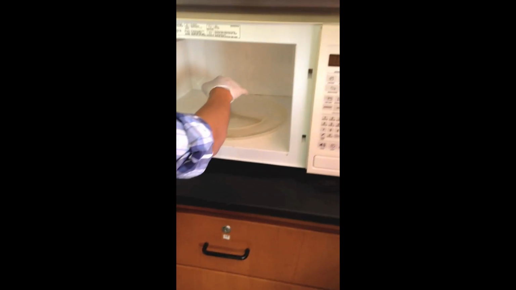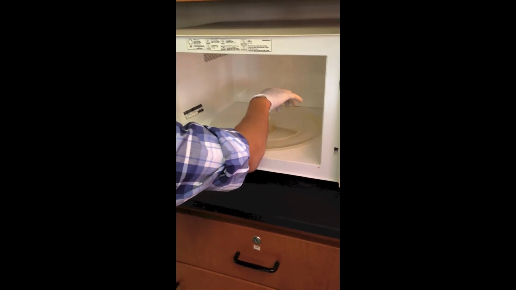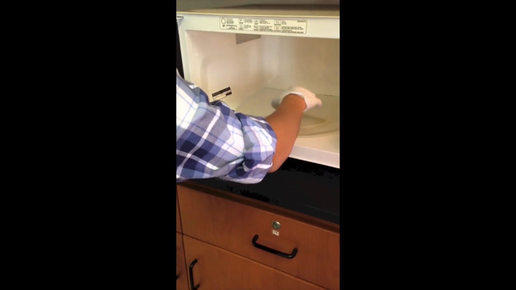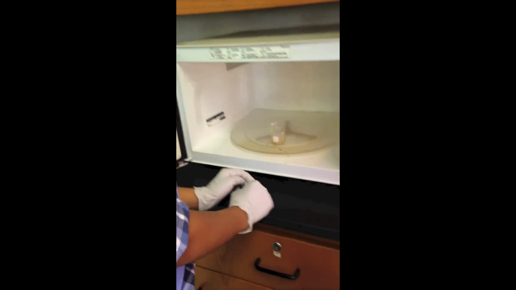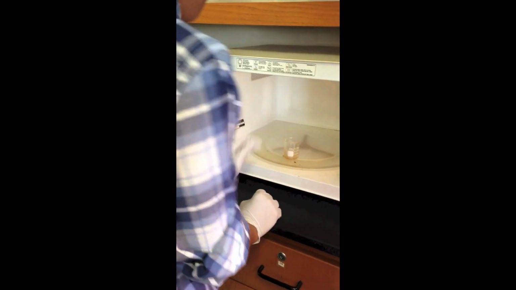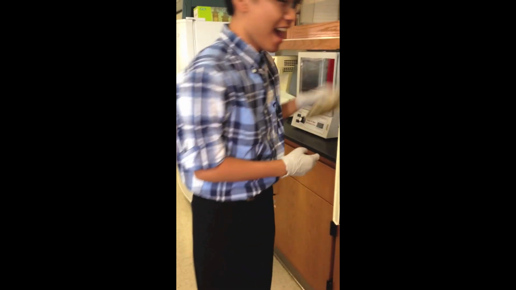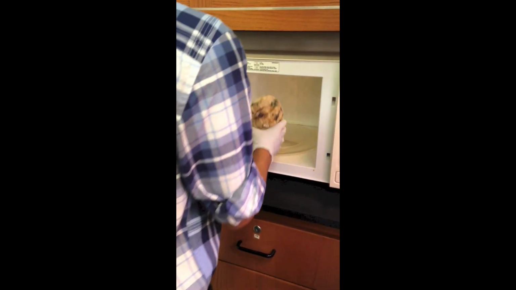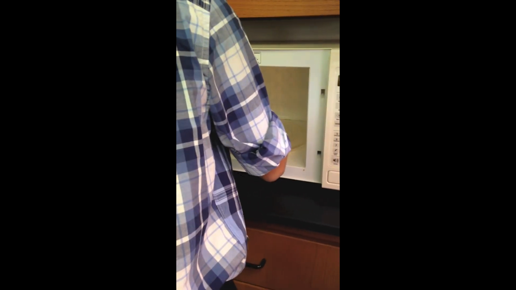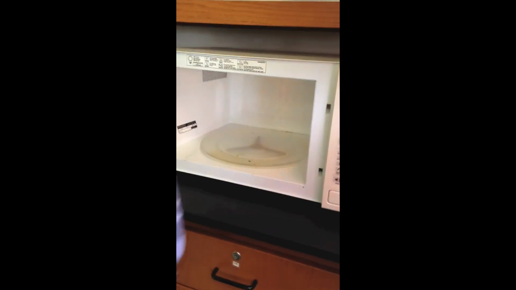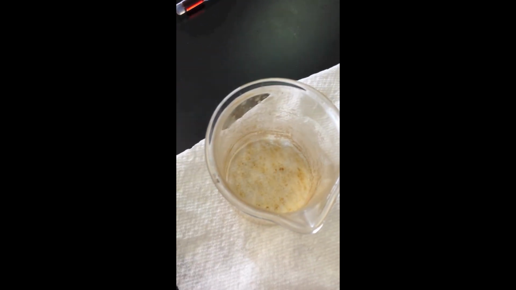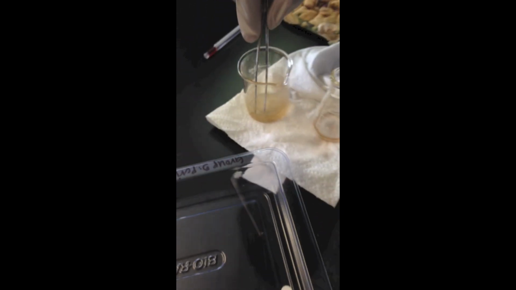Did it evaporate? Evaporate. No way. Are we supposed to put it in there? She told us to microwave. Apparently that was too long. Oh my god. Let's go. Is there anything in there? It's dry AF. Look.